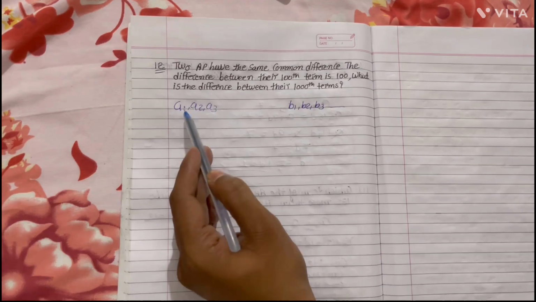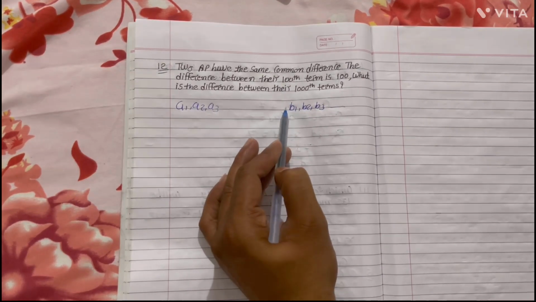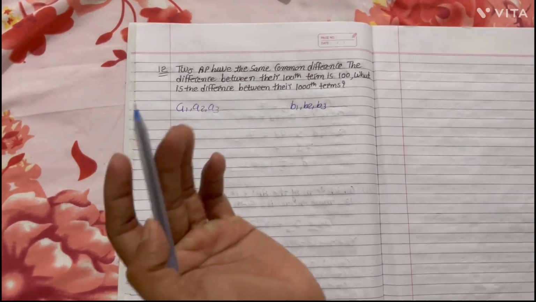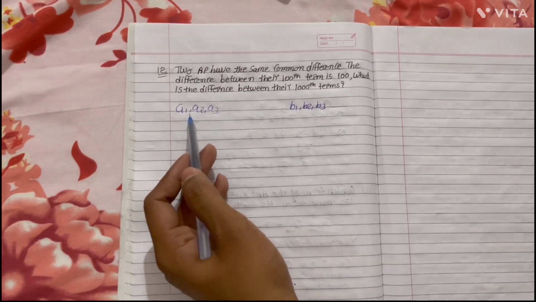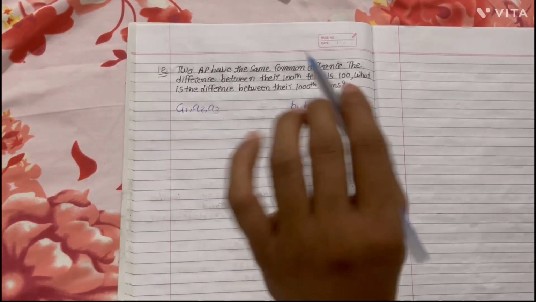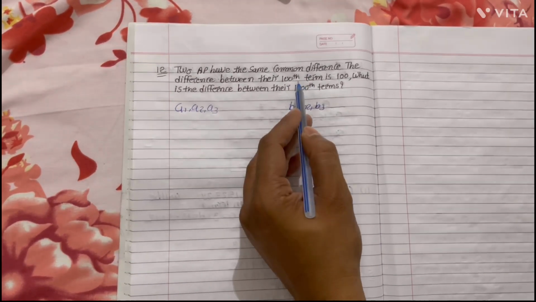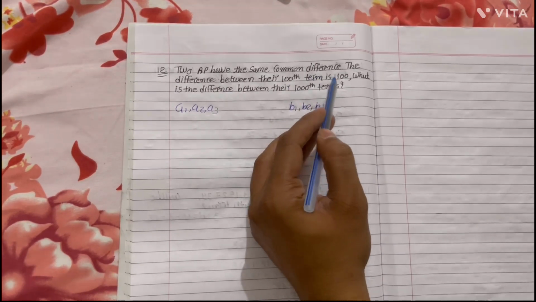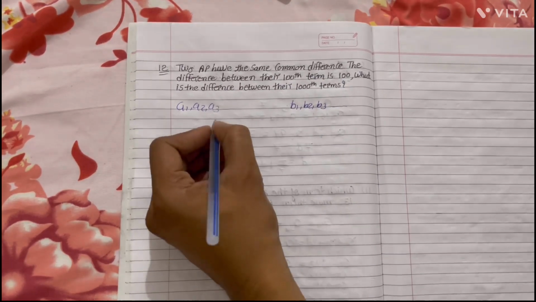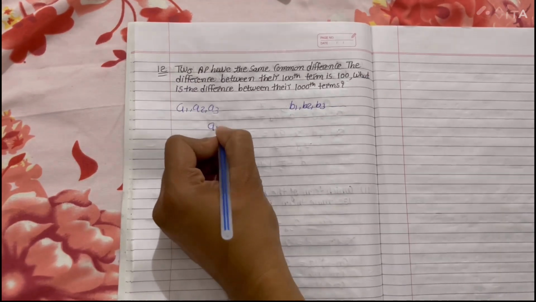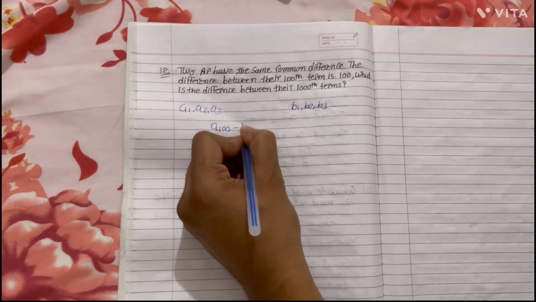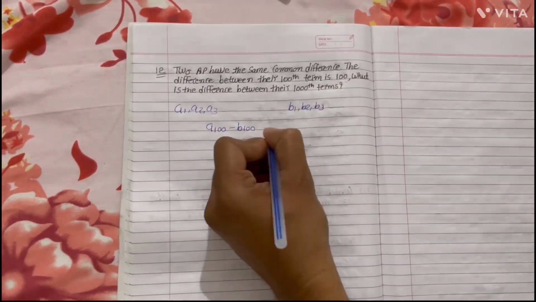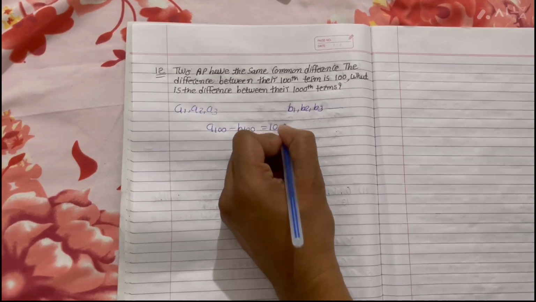It means A2 minus A1 and B2 minus B1 is the same, or you can say that any two consecutive terms' difference are equal, okay. We are given their 100th term difference is 100. So we can write that A100 minus B100 is equal to 100.